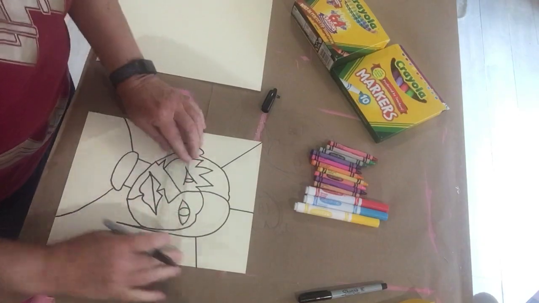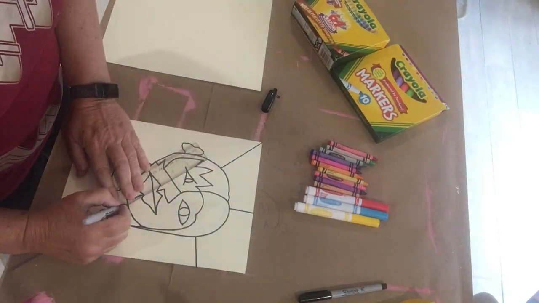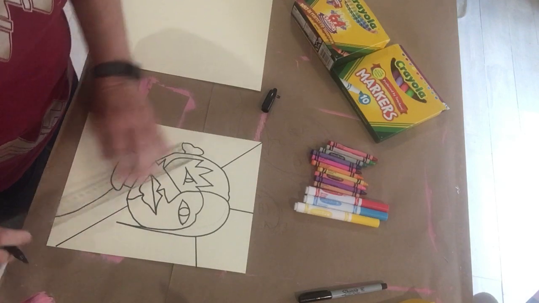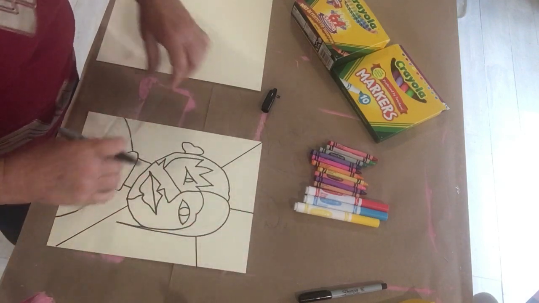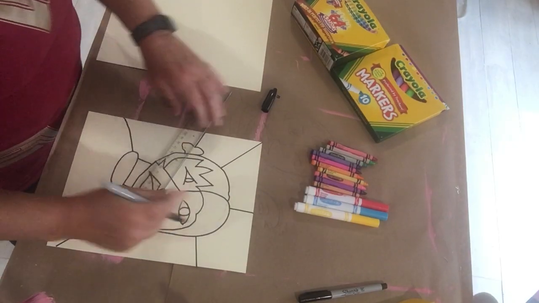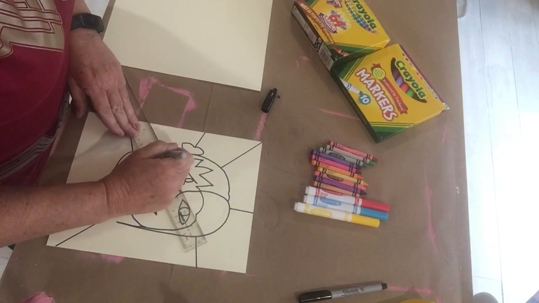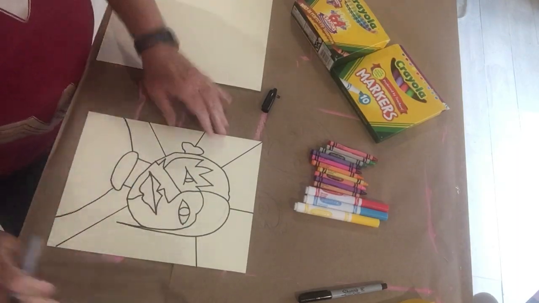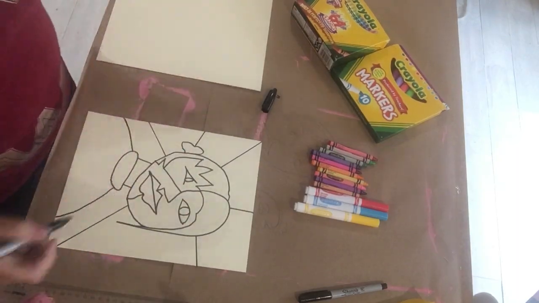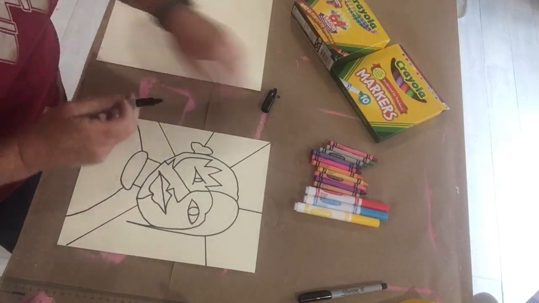And in the background, we're going to do some different colors and shapes. So you can see I've got these spaces. And right here. If you wanted to, these wouldn't have to be straight lines. They could be curved lines or zigzag lines. But I made mine straight. Okay, so now we have our basic picture, and we're going to color it.